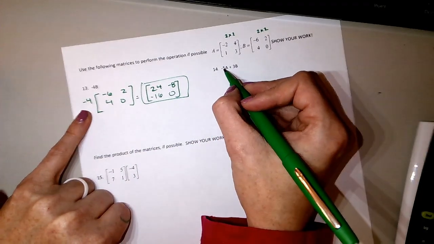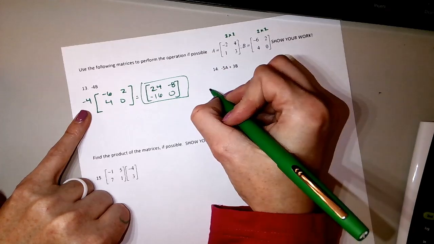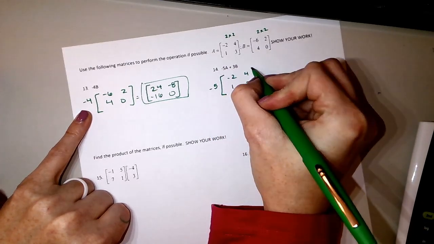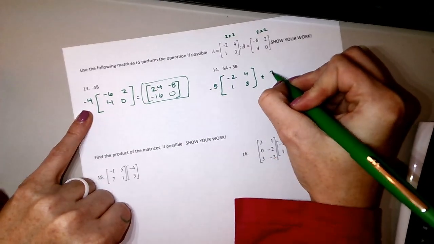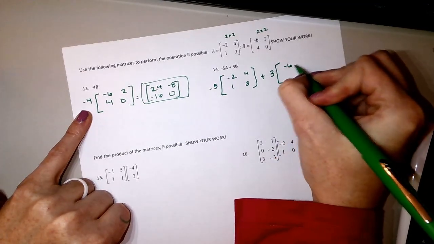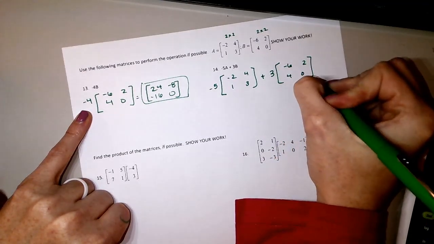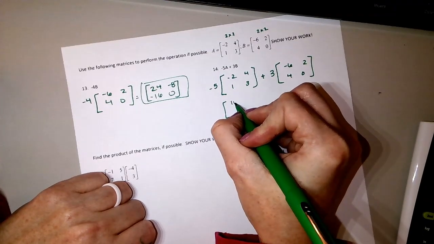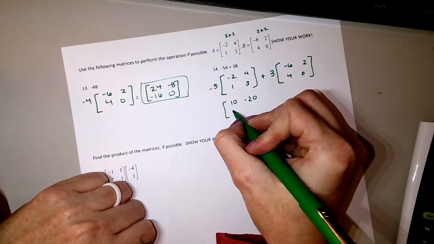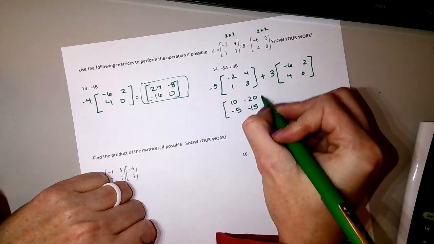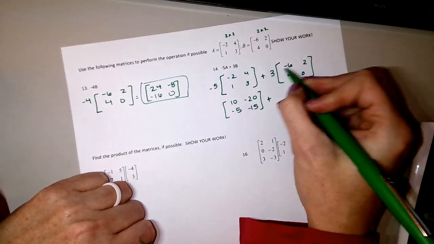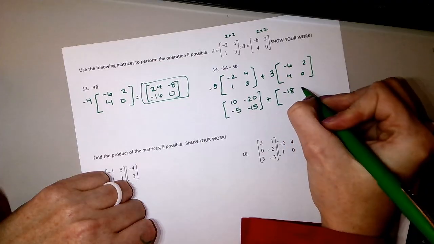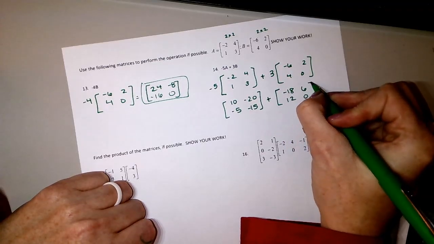For the next one, they want us to do negative 5 times the A matrix plus 3 times our B matrix. Let's just distribute the negative 5 in. That would give me 10, negative 20, negative 5, and negative 15. Let's just distribute the 3 in. That would be negative 18, 6, 12, and 0.